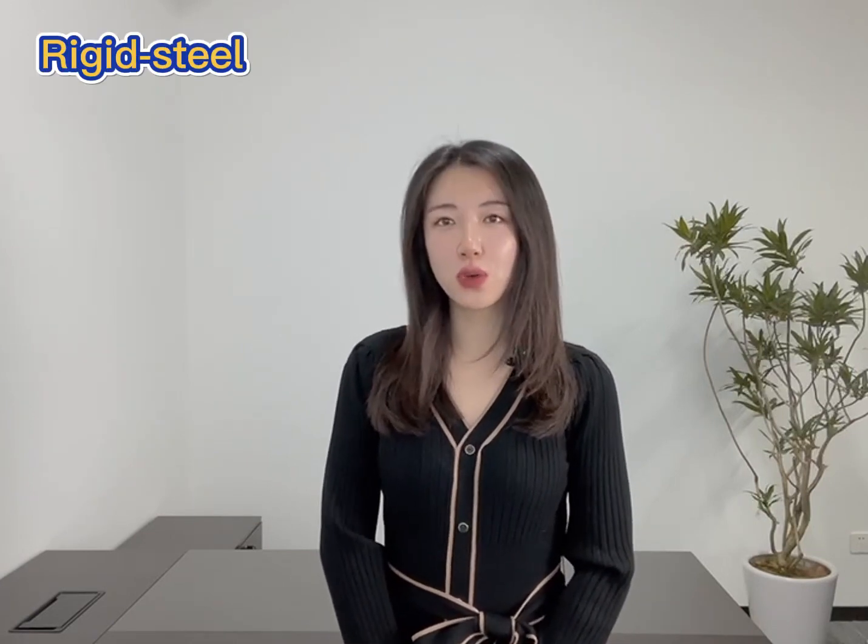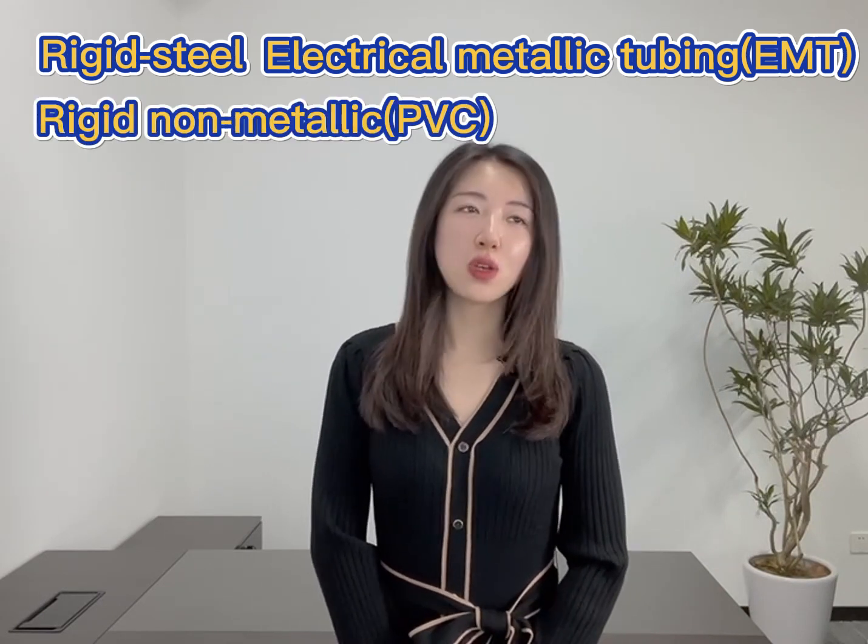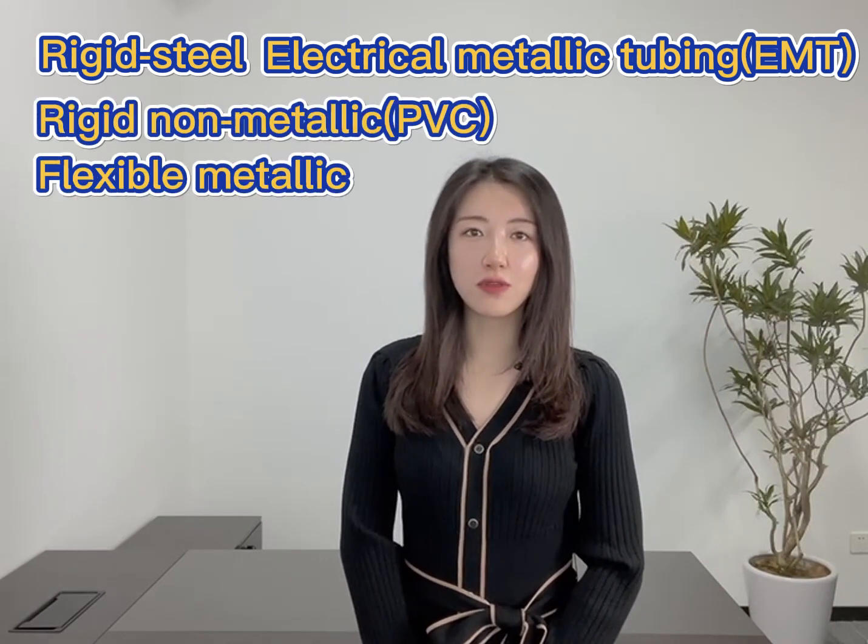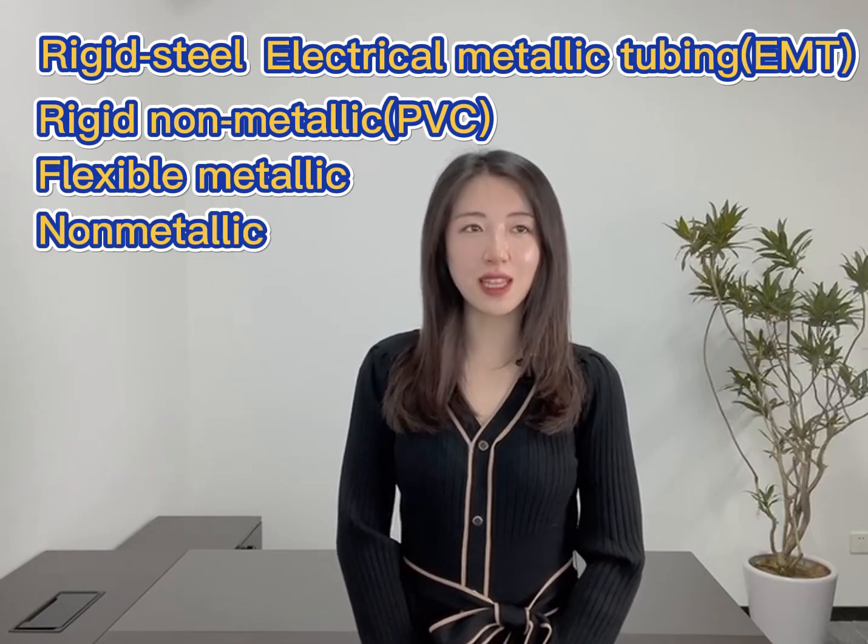Some of the more popular types of conduit that are used in electrical work include rigid steel, electrical metallic tubing, rigid non-metallic PVC, and flexible metallic and non-metallic conduit.